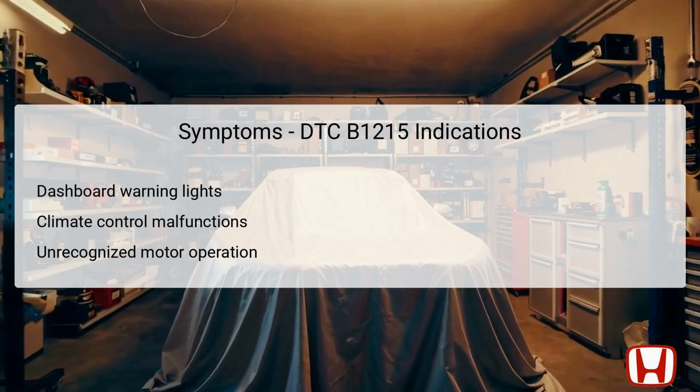Additionally, the operation of the recirculation control motor may not be recognized, further exacerbating control issues. These symptoms are essential indicators assisting technicians in starting their diagnostic process to ensure that all passengers have a comfortable environment inside the vehicle.